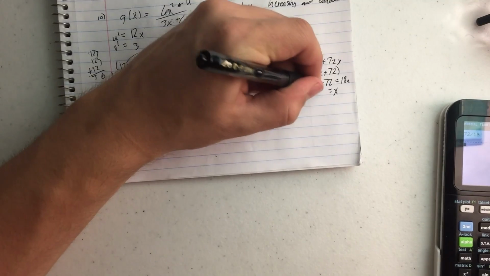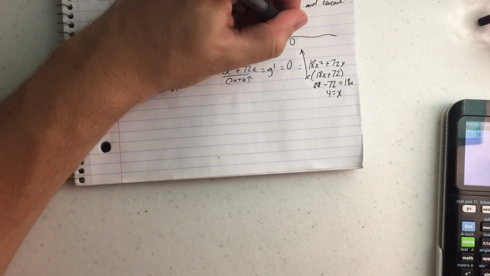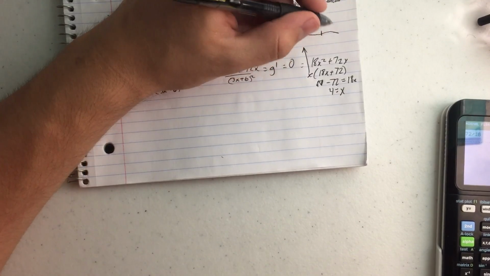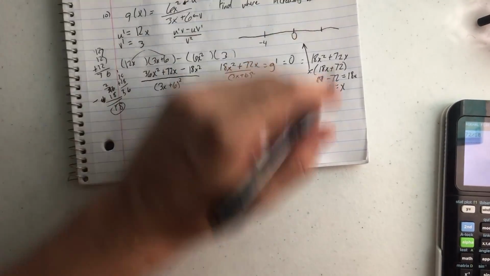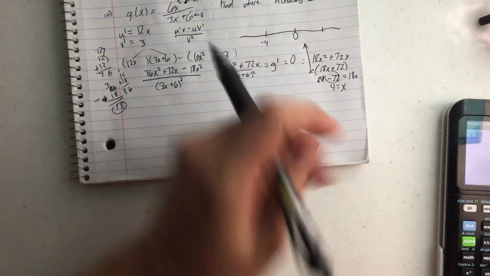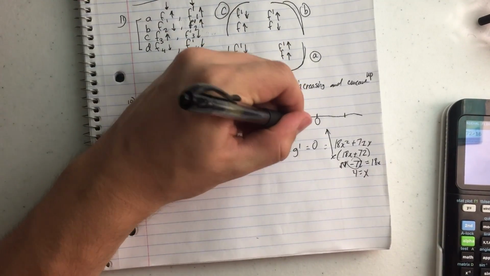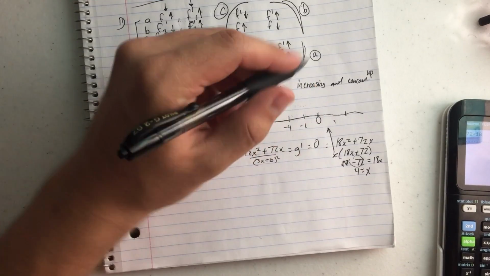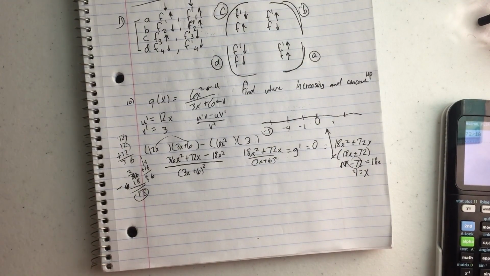x equals 4. So using the first derivative test, I'm going to put 0, and then I'm going to put negative 4, because this 72 will become negative when we move it over. So my points to choose are going to be negative 1, 1, and negative 5. And so technically now I have to run these through the first derivative test. So let's start with 1.